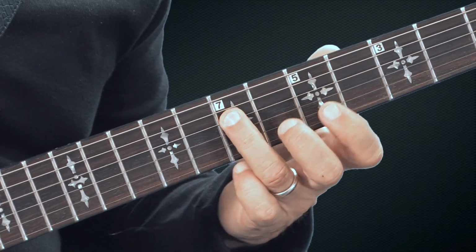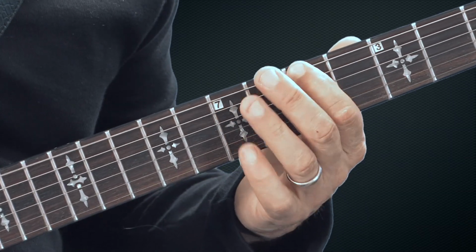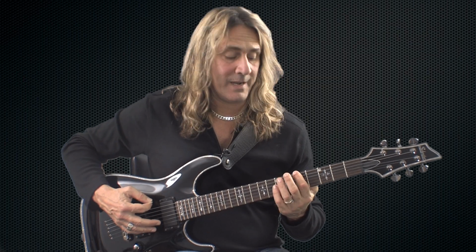Now the root notes in this position are going to be here, here, and here. Those are all the A notes. Memorize where they are within the scale. All right, that's your first scale pattern. Let's go to the second scale pattern.